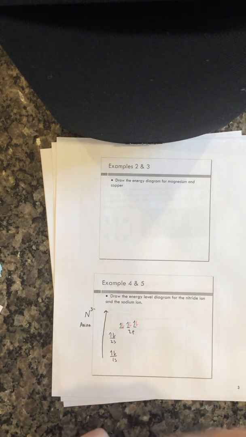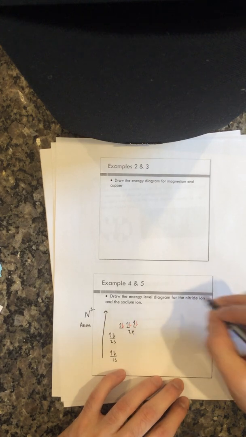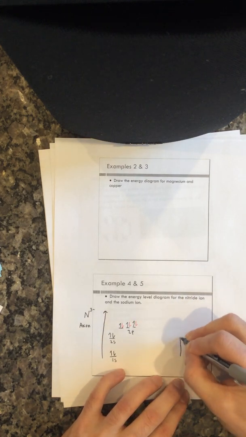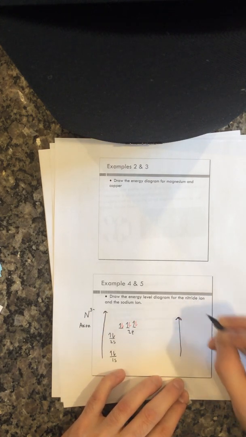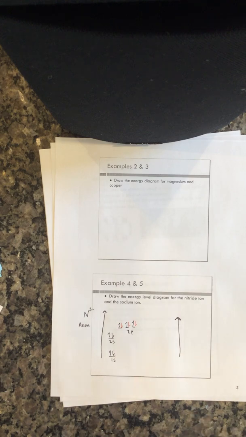Okay. What about the sodium ion? Once again, I recommend pausing this video and seeing if you can come up with the sodium ion. Okay, so take a second, resume the video when you're ready, and we will go through it.